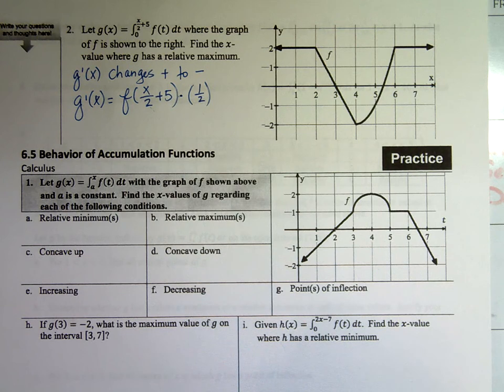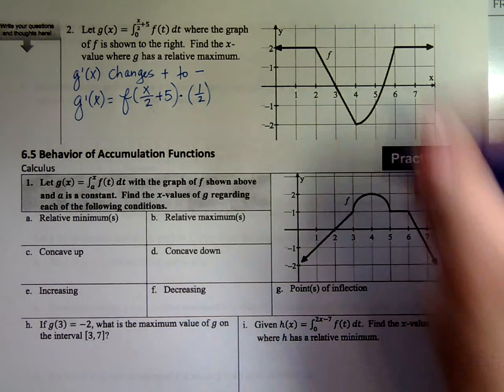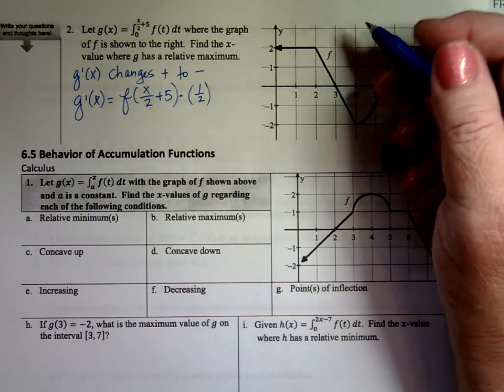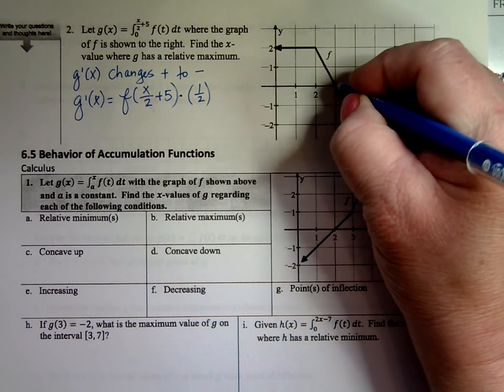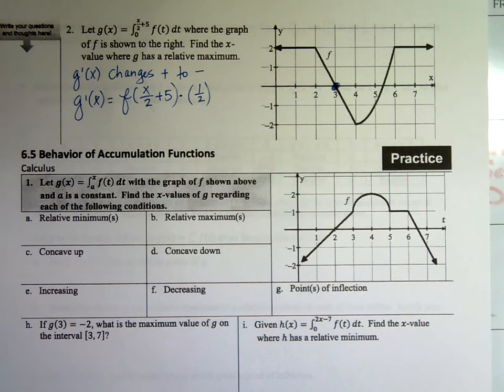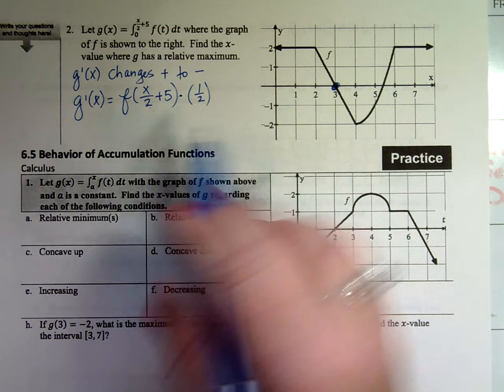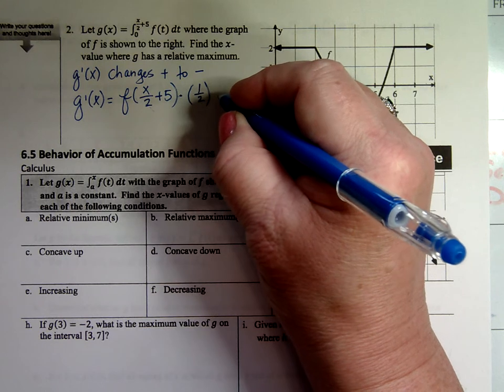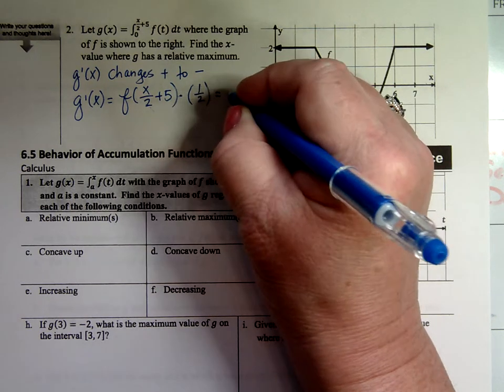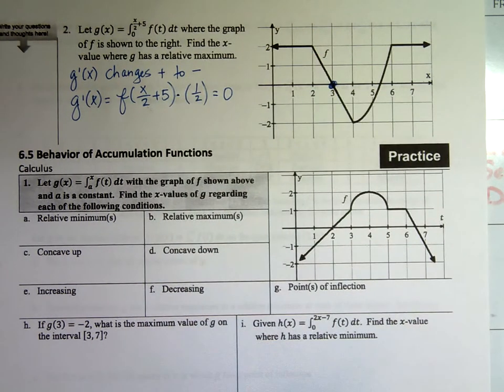Now here's where it gets a little bit crazy. You know that this has a value of 3 right here, because we said that from the graph from the other page. So if I want to find a maximum, I'm going to take this thing and set it equal to 0 to see where it changes signs.